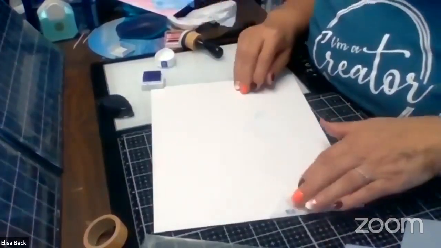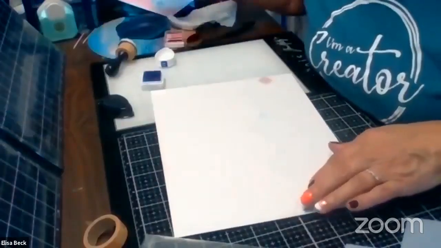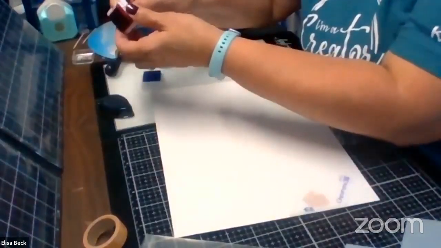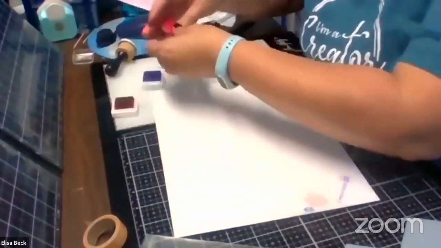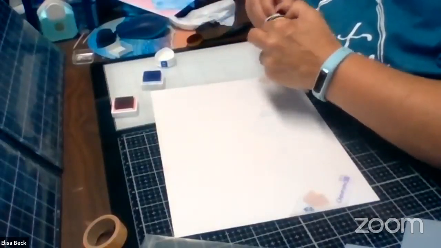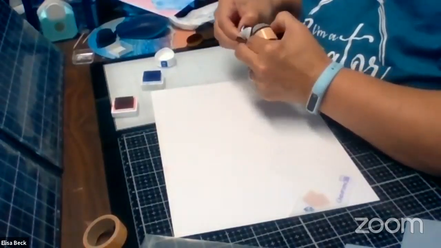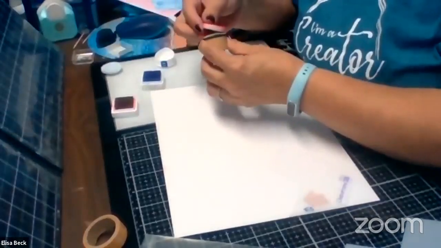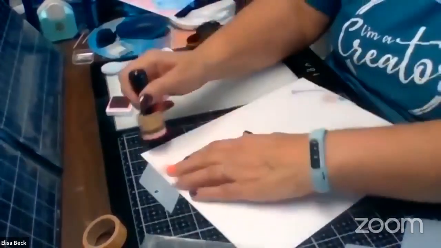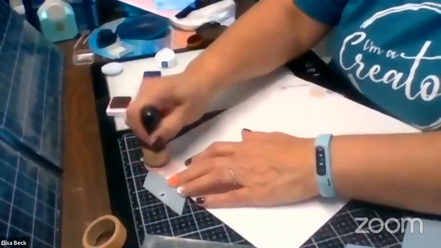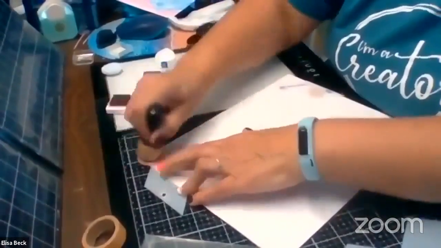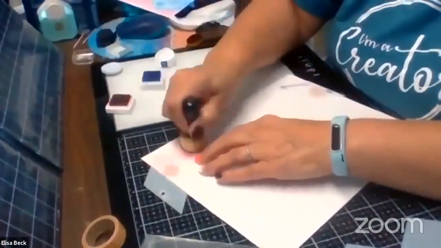That'll hold it down, but you still have to press down while you're doing it so that you don't get under the template. You don't want the ink to get under the template. All right. Again, just start on the template and rub off. Put a little pressure on the template so that you don't get underneath of it.